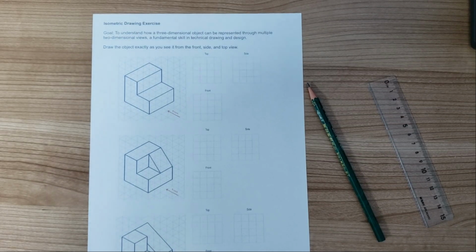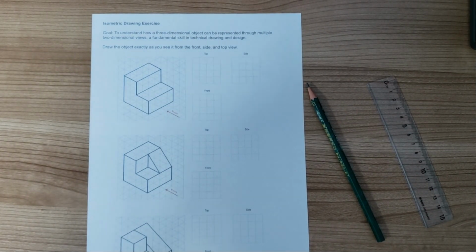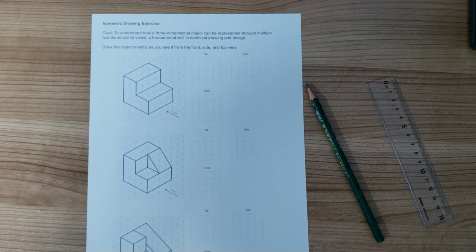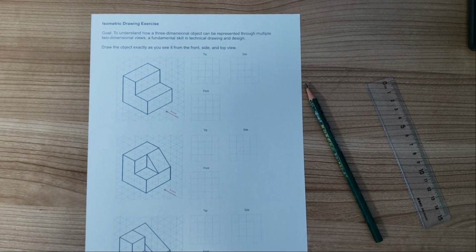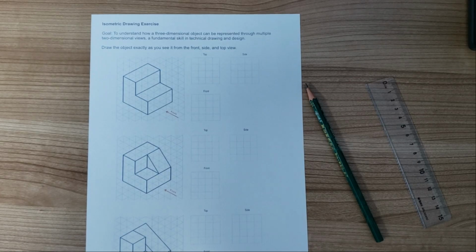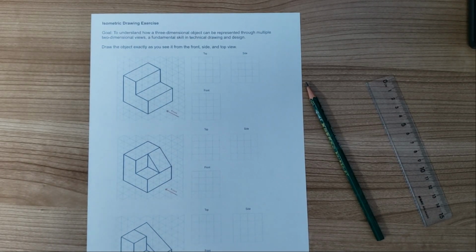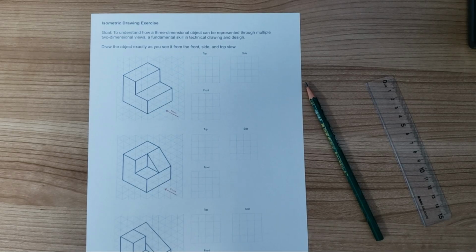Hello everyone, so this is the isometric drawing exercise. The goal is to understand how three-dimensional objects can be represented through multiple two-dimensional views. This is a fundamental skill for drawing technique and design, and for your upcoming projects. To draw the object exactly, you need to see the front, the side, and the top view.